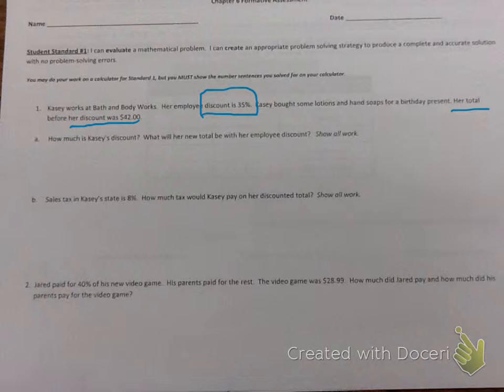Now the question says how much is Casey's discount, so I'm going to answer that question first, and there's multiple ways to do that. Thinking from an efficiency standpoint, knowing that I can use my calculator here for Student Standard 1, I'm going to do that real quick with my calculator.